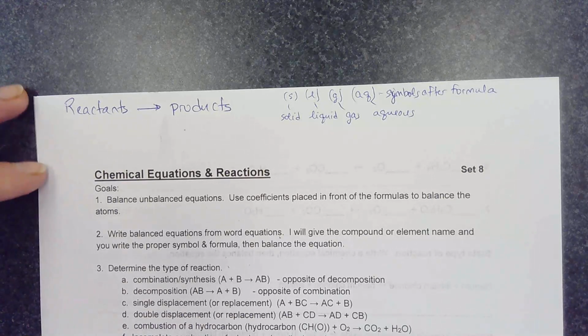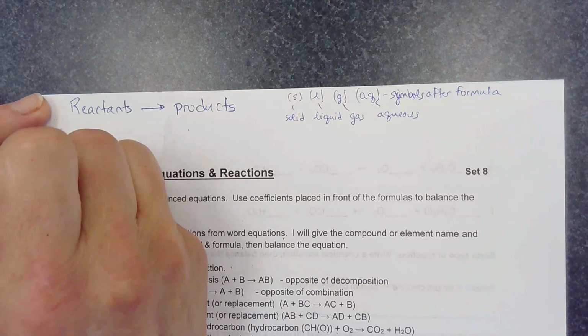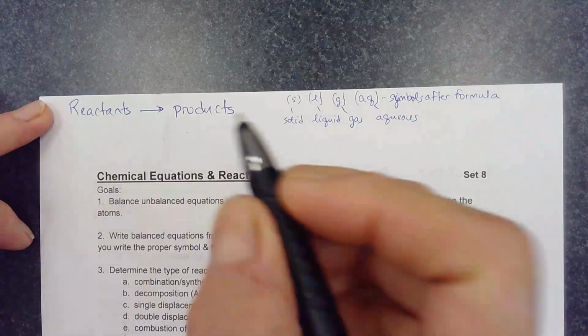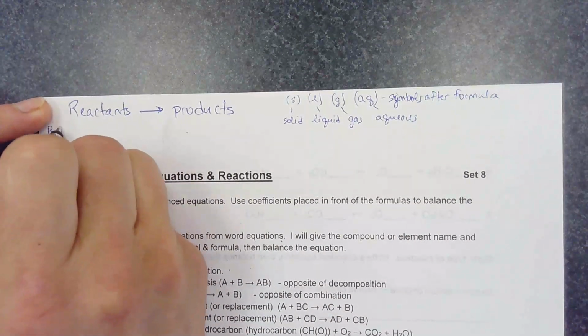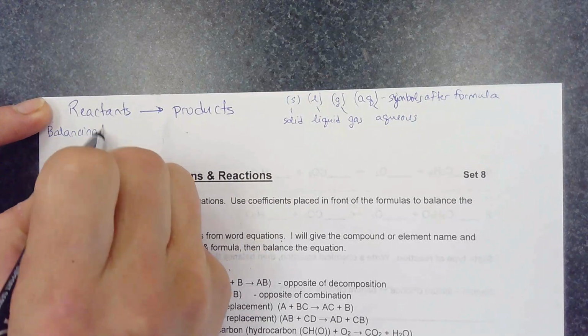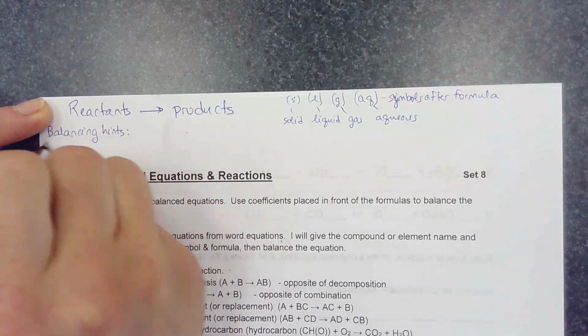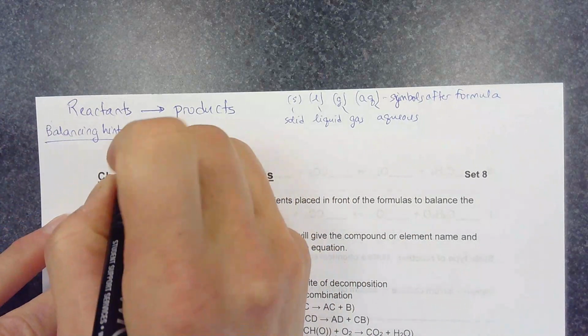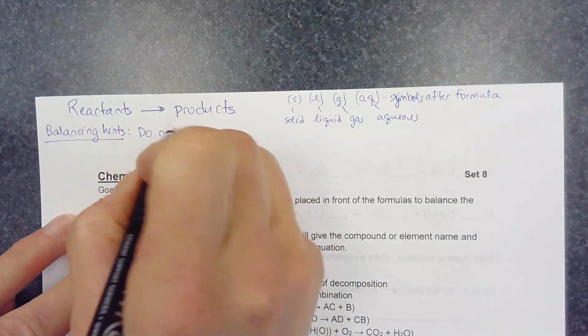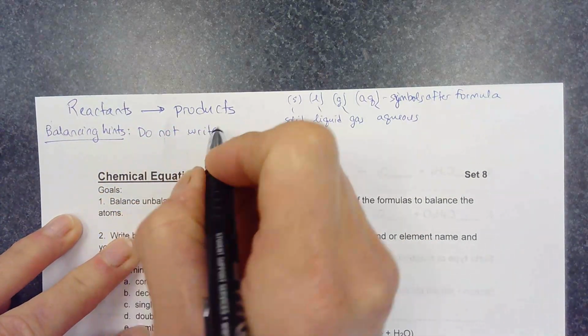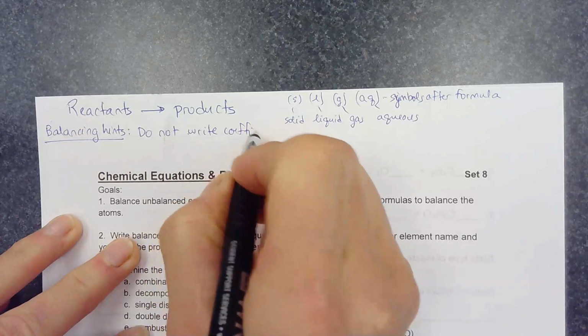All right? So now then, on our balancing, some balancing hints.